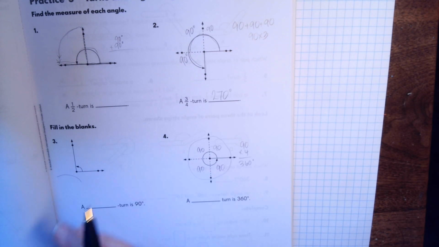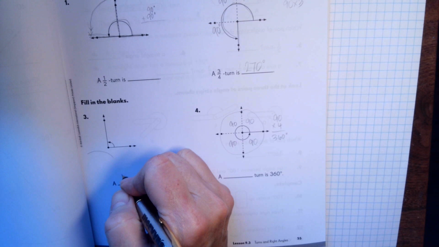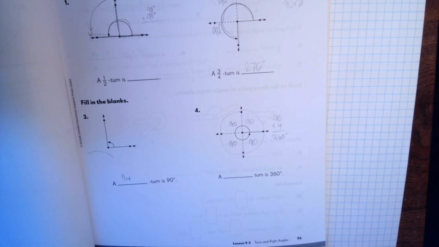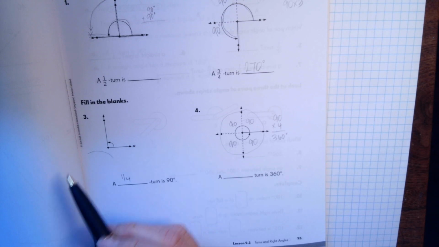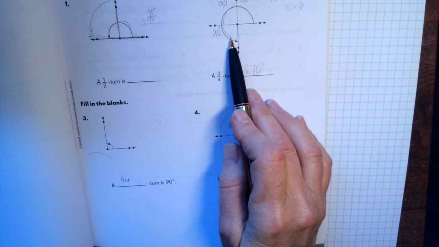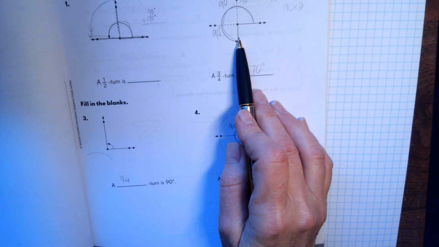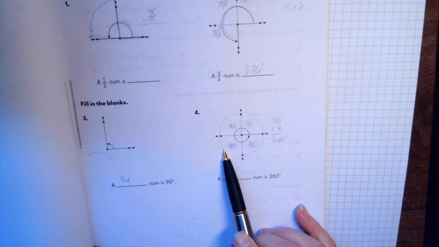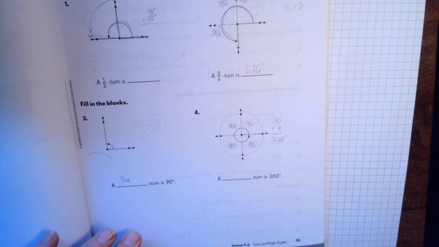So each quarter turn that you turn is 90 degrees. A half a turn is 180 degrees. 3/4 of a turn is 270, and all the way around is 360.